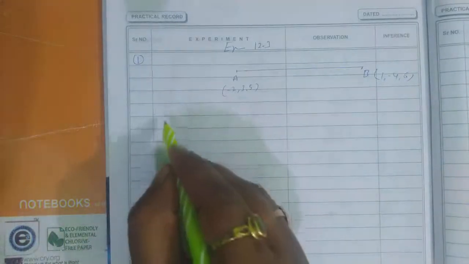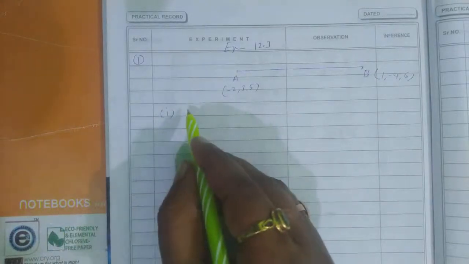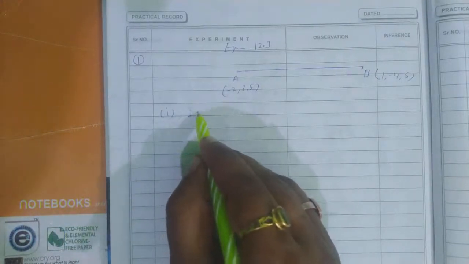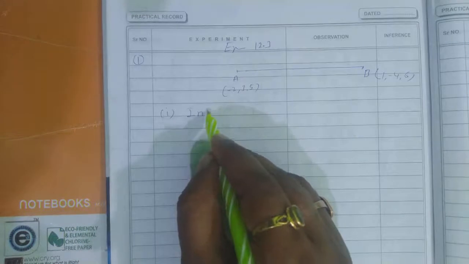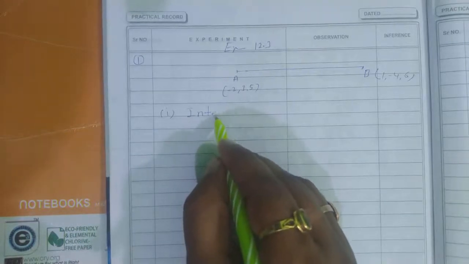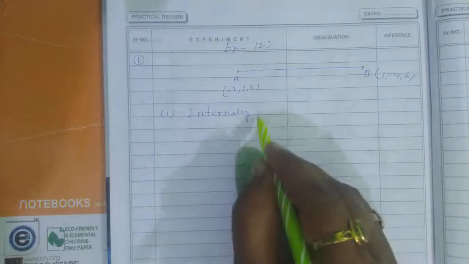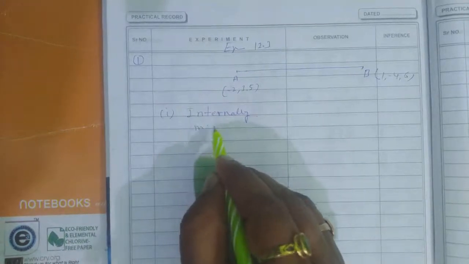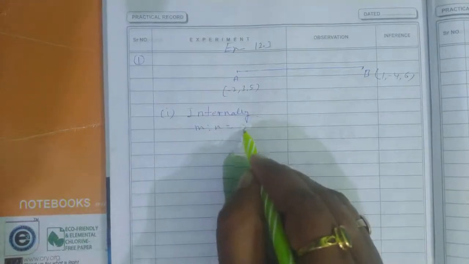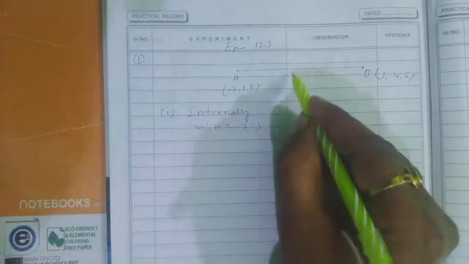According to the first part, the line is divided internally, in the ratio m:n given as 2:3.